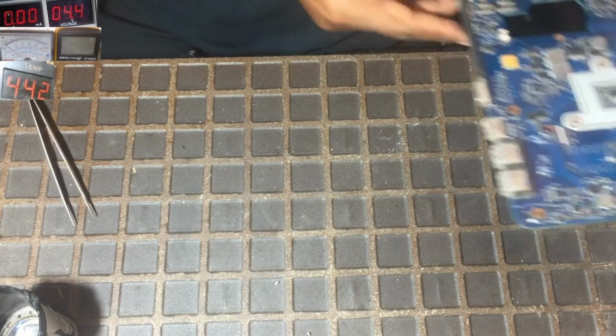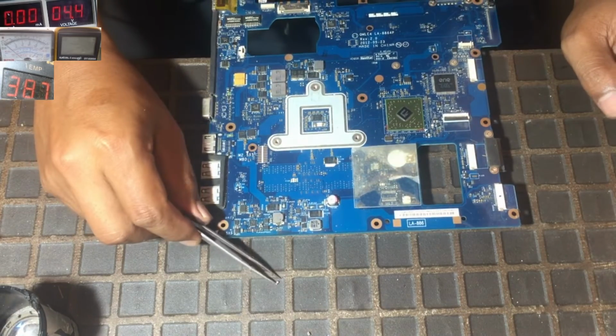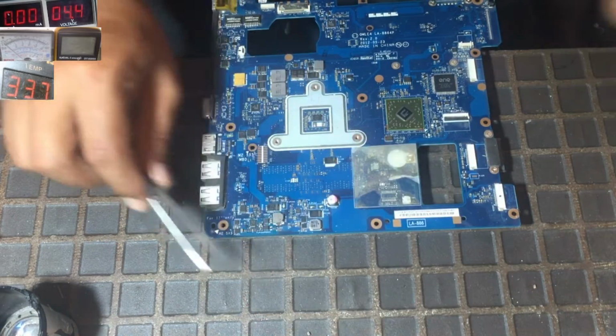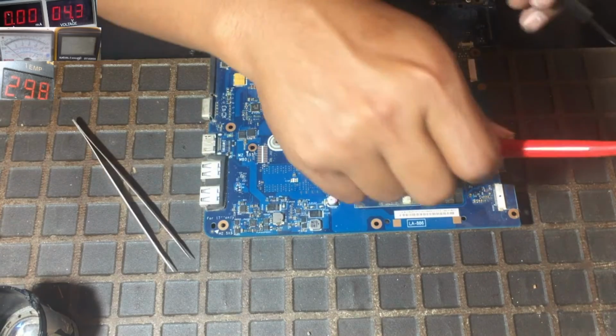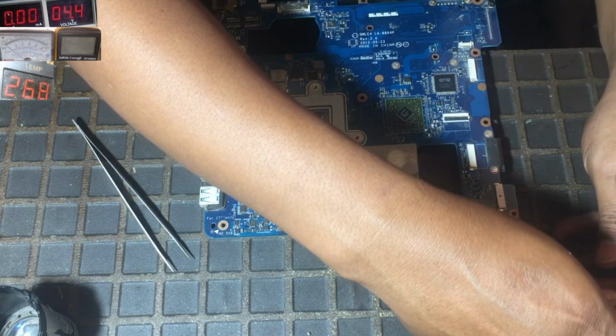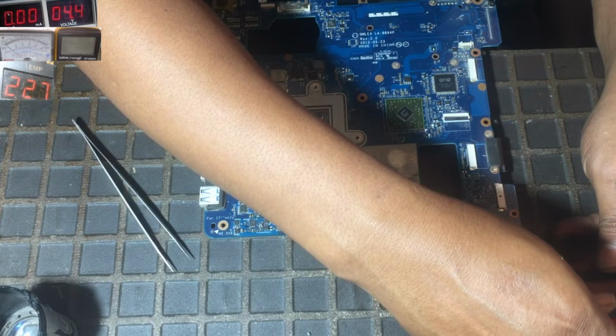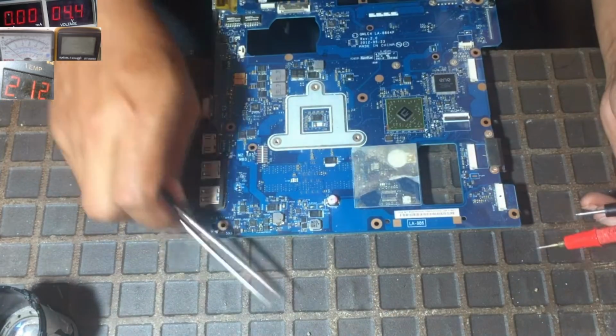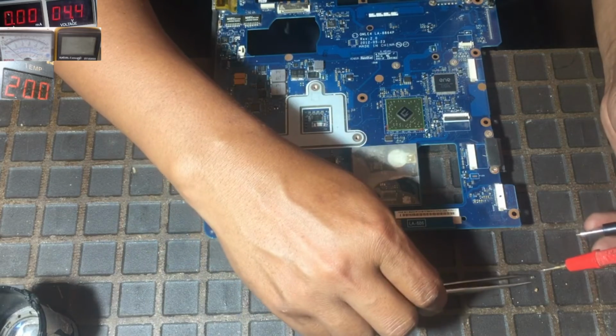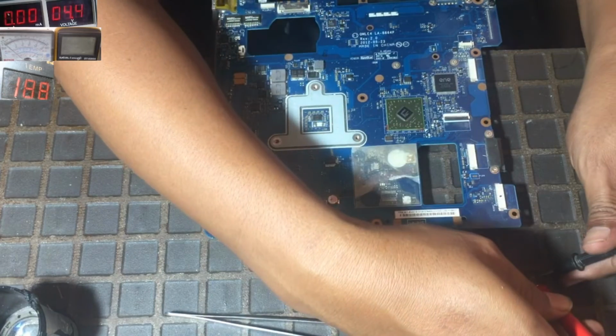To check the condition of this capacitor, we can use the multitester. Okay, normal, not shorted. Different from this broken capacitor.